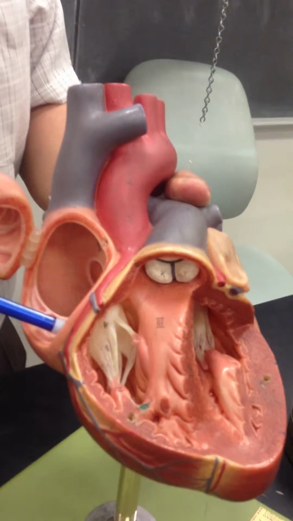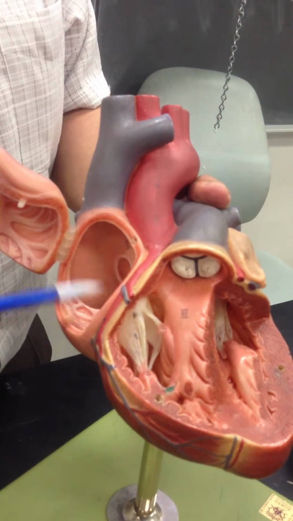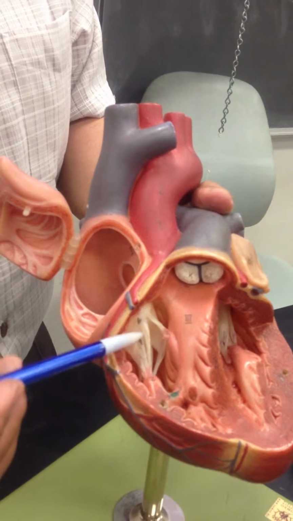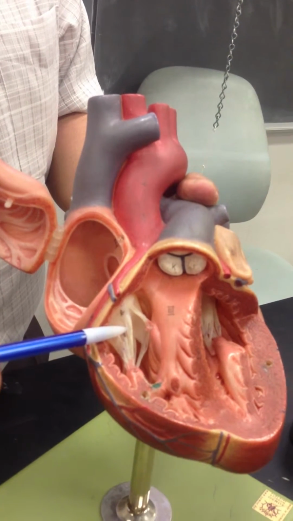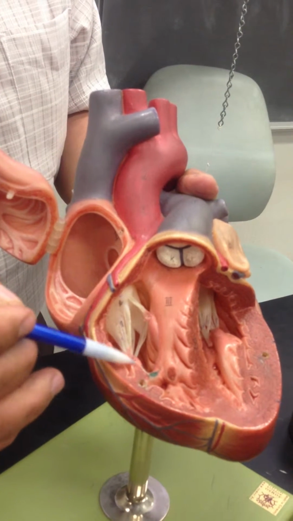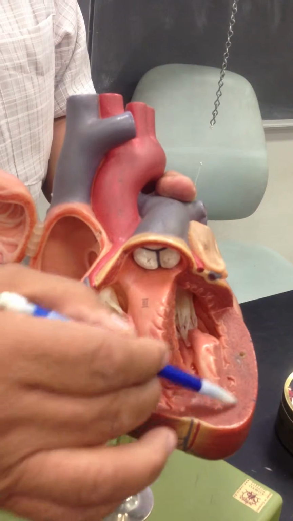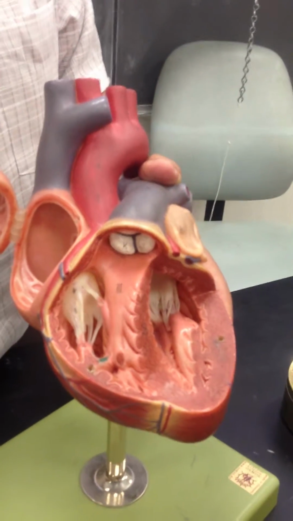So the first valve, we can name it as an AV valve. It's called the tricuspid valve between the right atrium and right ventricle, with firm closure of this valve by these chordae tendineae. Where do they attach? They attach to the papillary muscle. Where is this muscle attached? To the walls of the heart, the myocardium.